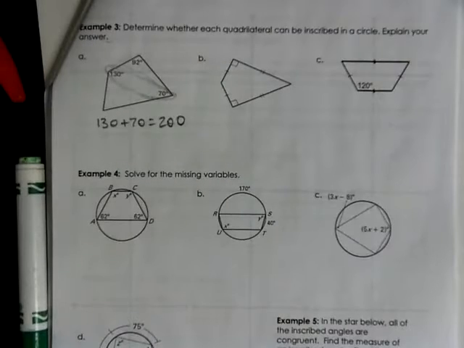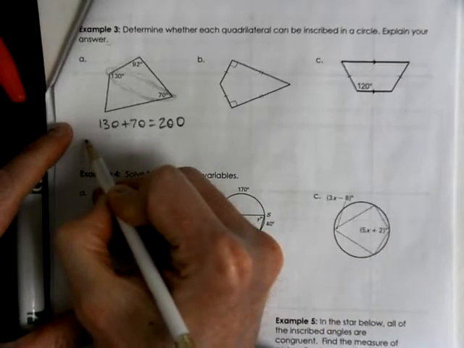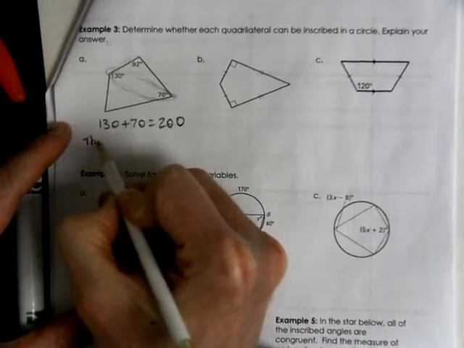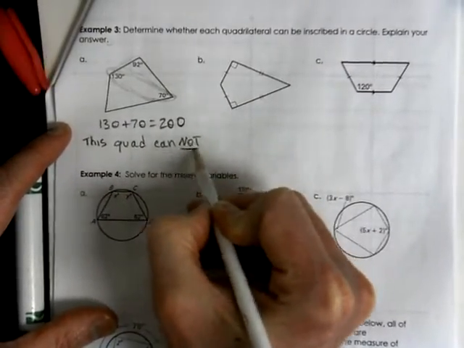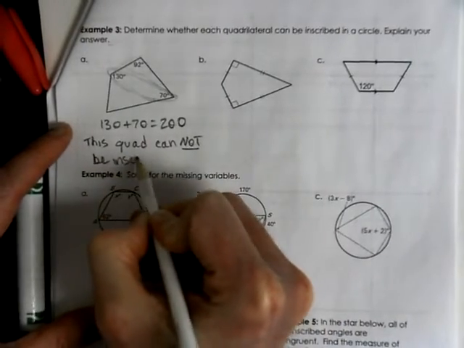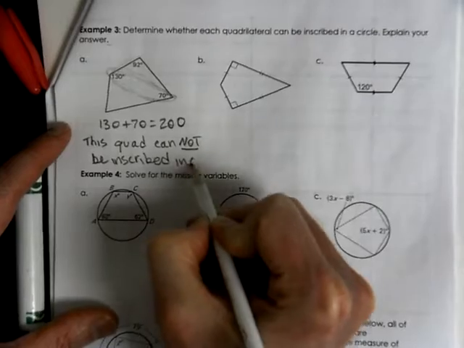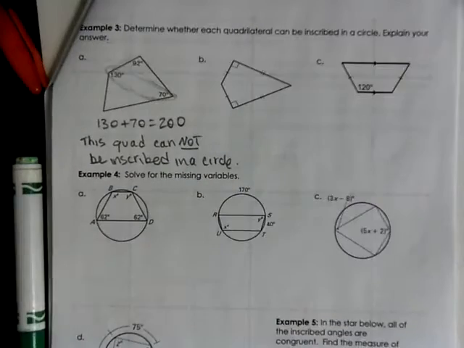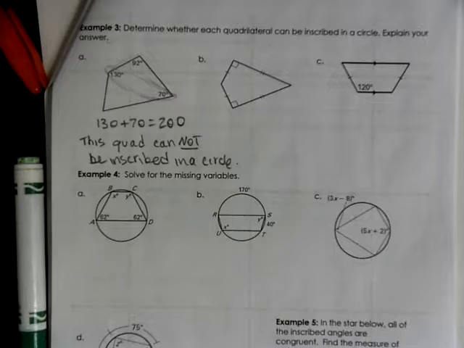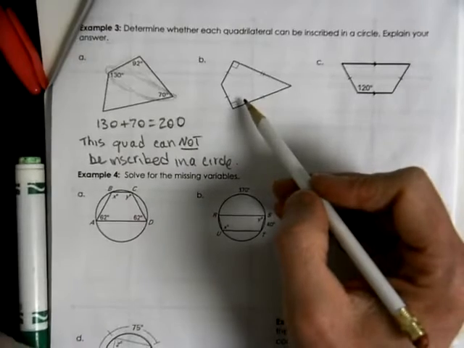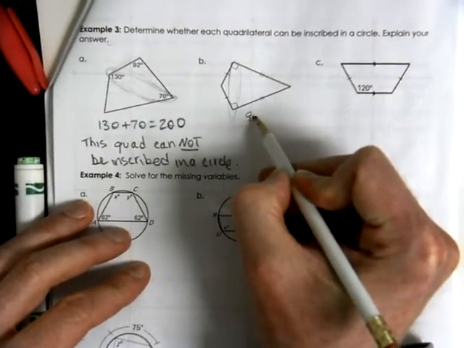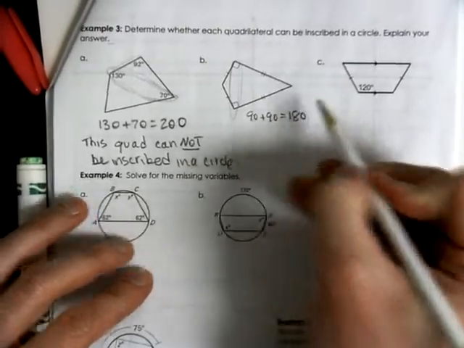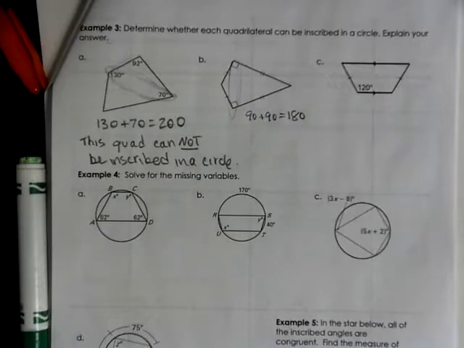that are not supplementary, this quadrilateral cannot be inscribed in a circle, because the opposite angles did not add up to 180. But when we look at this one, we see the opposite angles, 90 plus 90, that makes 180. Opposite angles are supplementary.